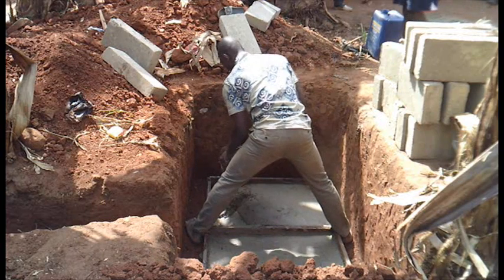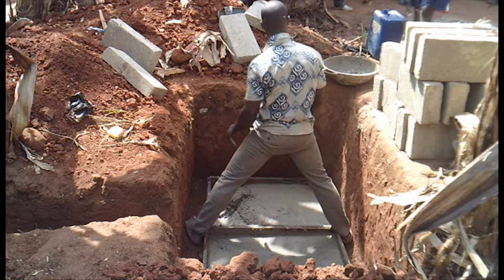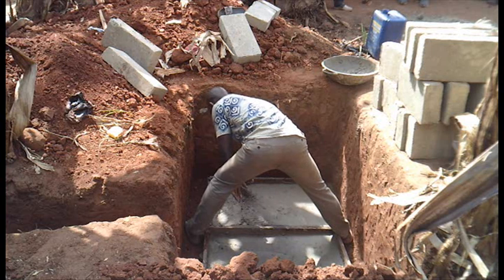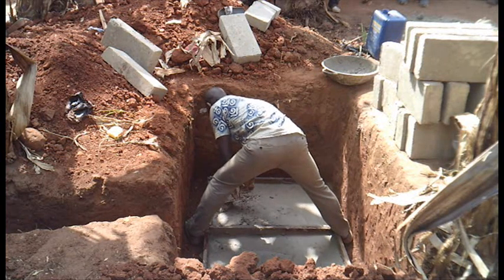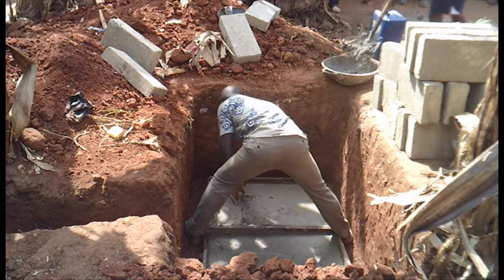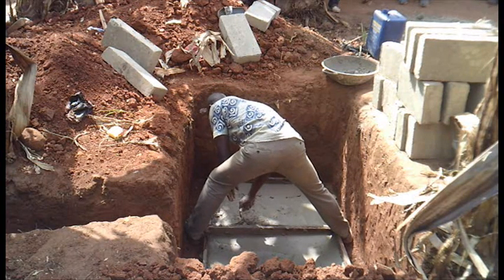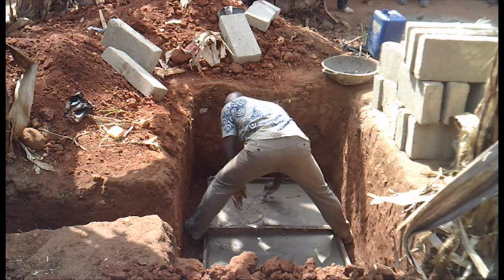We've learned how to determine where at the site to build the microflush toilet, the dimensions of the digester, the soak pit ditch, and the soakaway. Next, we will learn how to start putting the blocks on top of the digester foundation and how to slope the digester floor towards the soak pit.